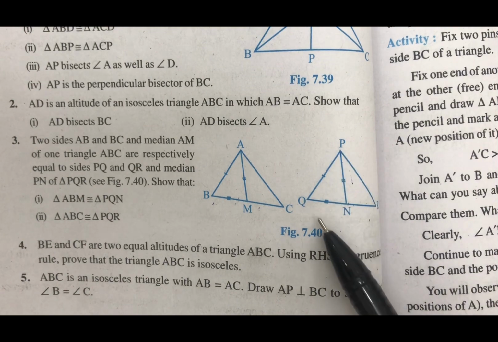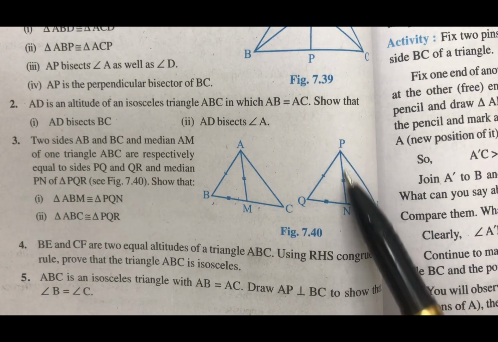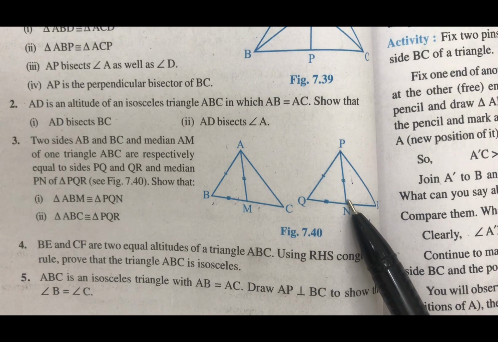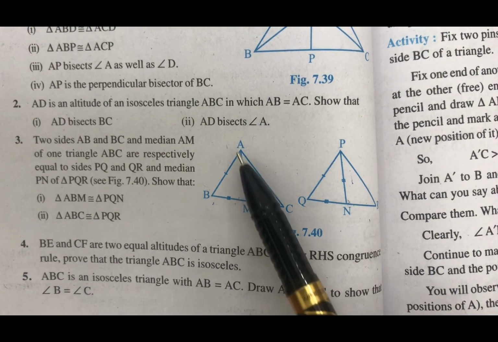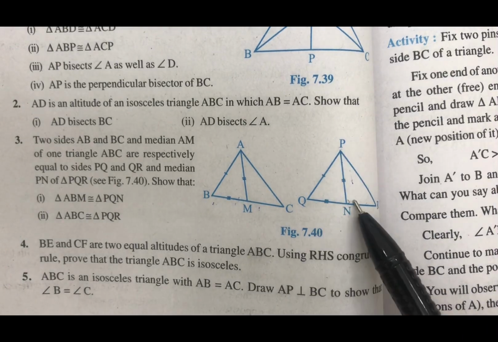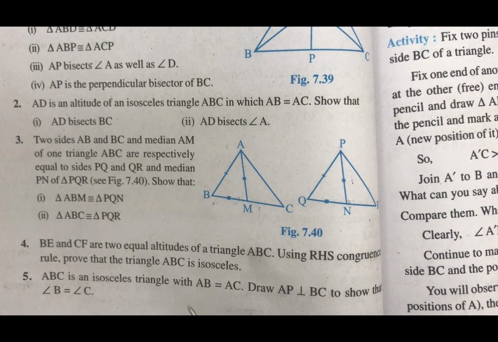Show that triangle ABM is congruent to triangle PQN.